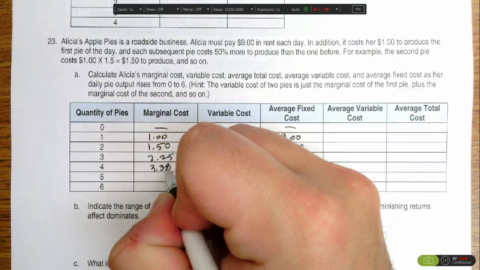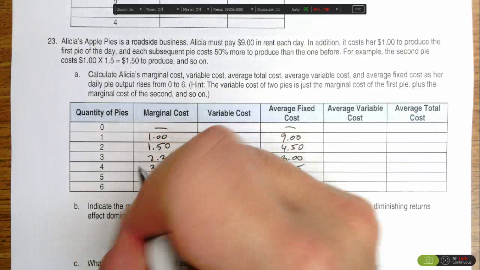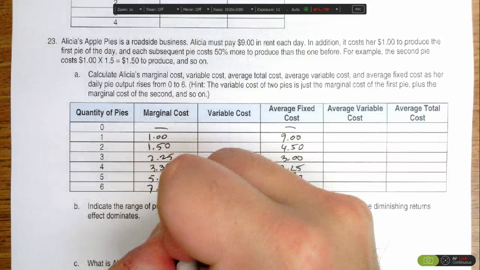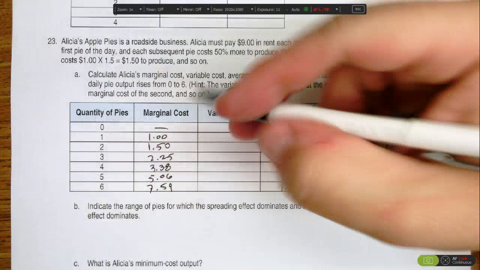$3.38, $5.06, and $7.59. So that's their marginal cost.